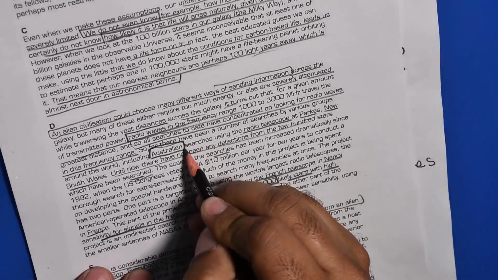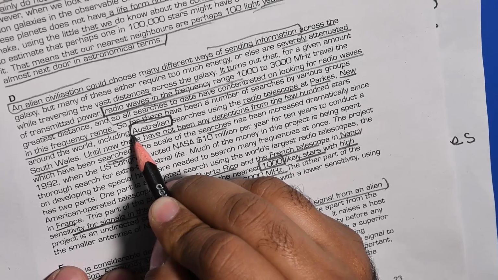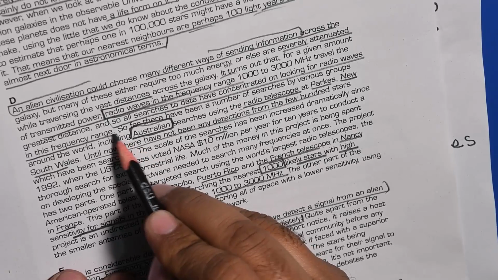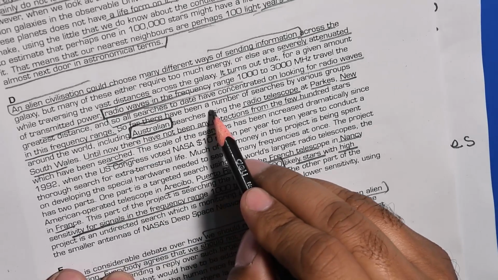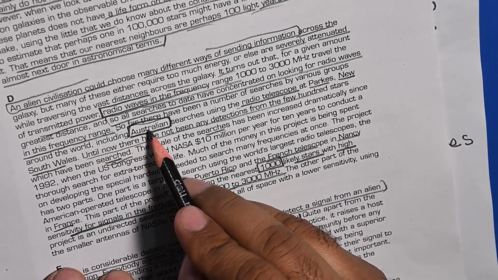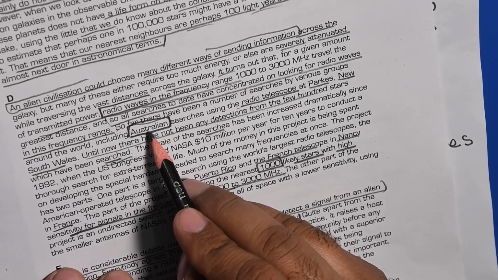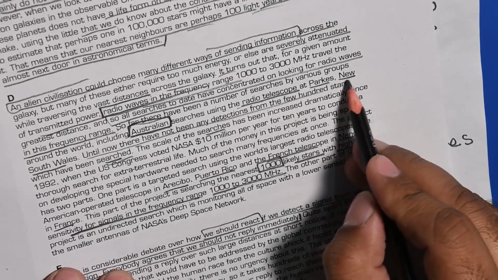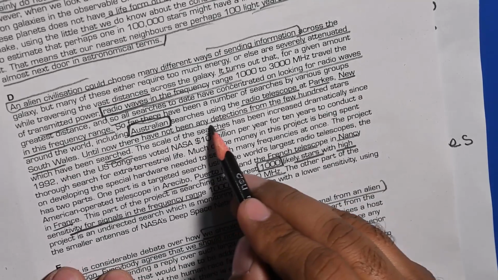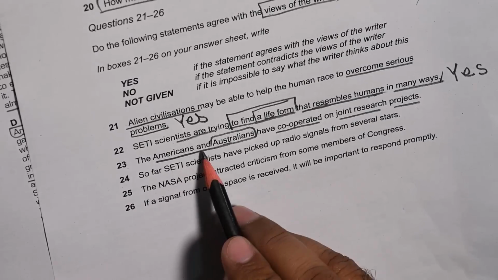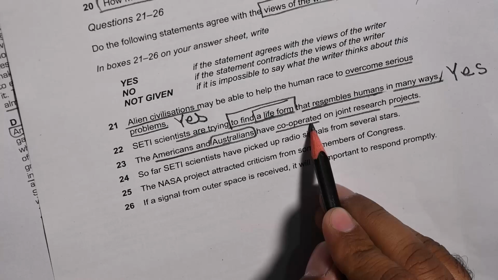When I did the other type of questions, I had already underlined that. Now Australia is just here. Let me read from the beginning, just that sentence after the full stop. So far there have been a number of searches by various groups around the world, including Australia. Then they say searches using the radio telescope at Parkes, New South Wales, and then they talk about the USA.